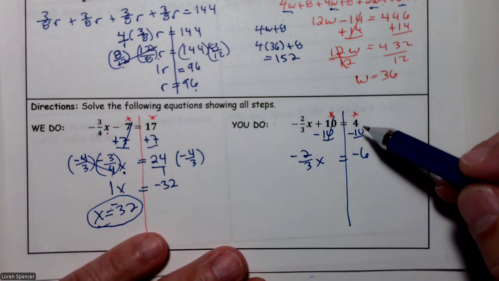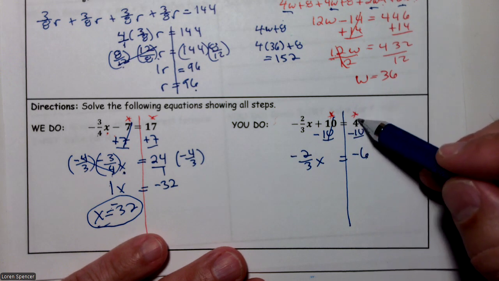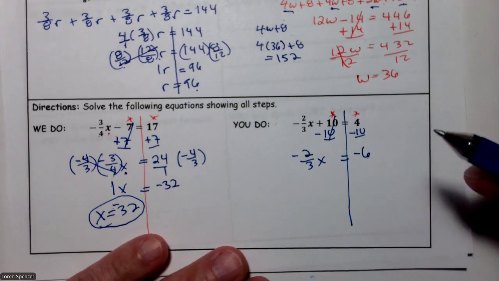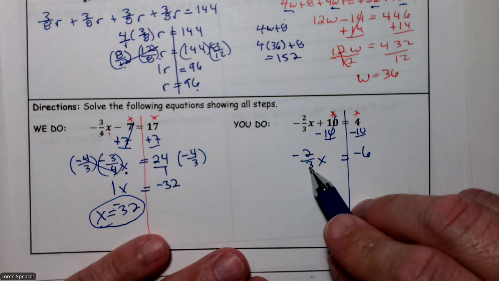The signs are different, so we subtract the number and keep the sign of the larger. 10 minus 4 is 6. 10 is bigger than 4, so we'll keep the 10's sign. All right, we're multiplying by negative 2/3. So I need to undo multiplying, and that's by division, but it's with a fraction.